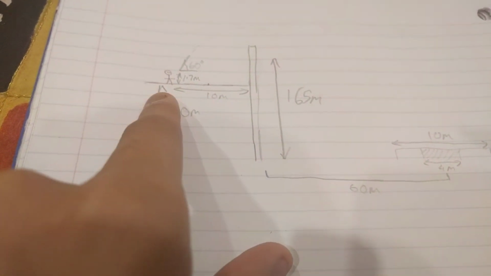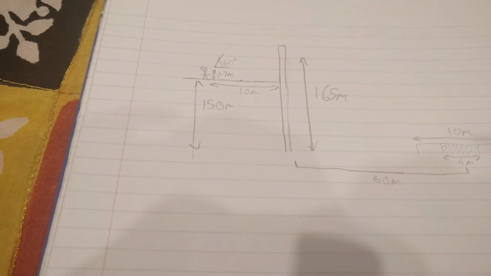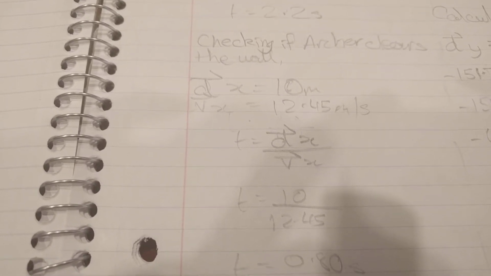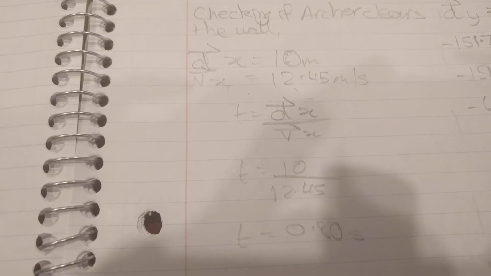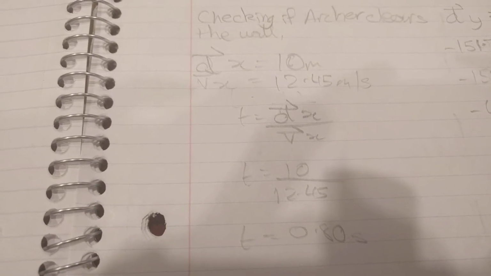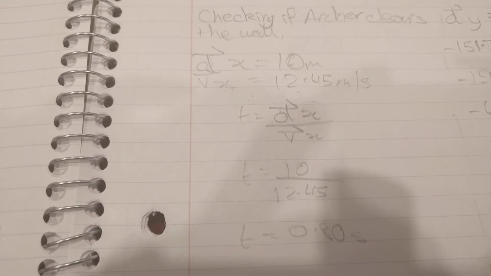Now, if we take another look at the diagram, we can see that the archer is standing 10 meters away from the wall. And this is important because now we can substitute that information into this equation here. So the first thing that we have to find out is how long it takes the arrow to reach the horizontal displacement of the wall. So we have to find out how long it takes the arrow to travel 10 meters horizontally.